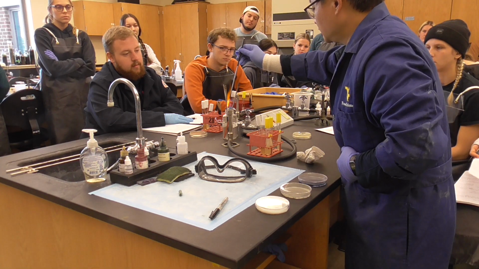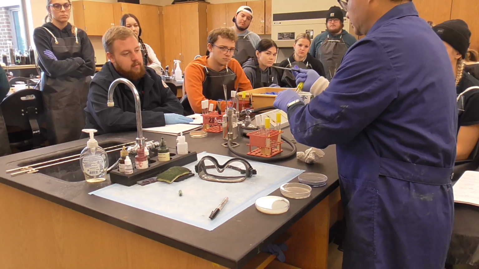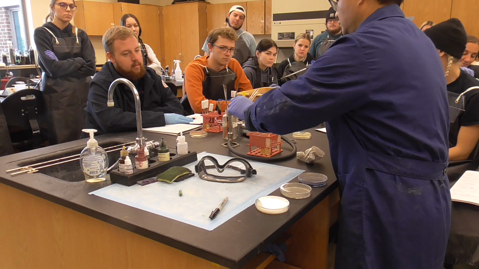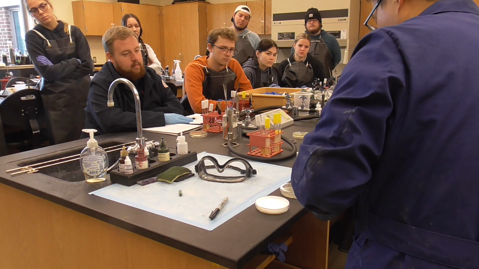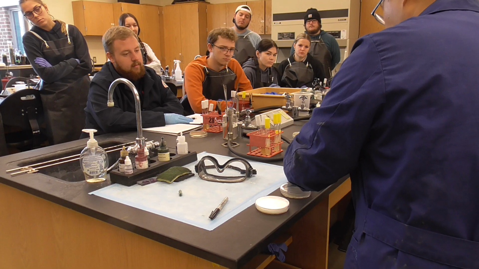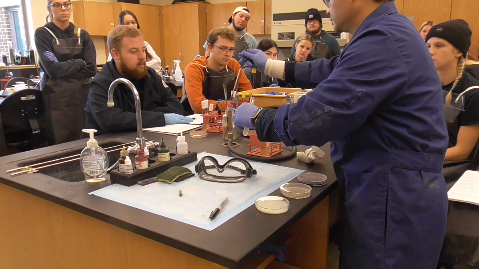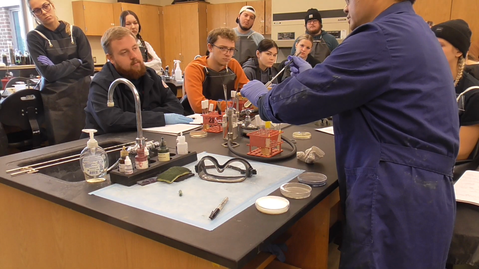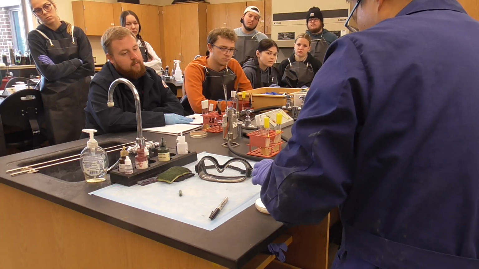Okay, now flame the loop again. We're going to do the Bacillus subtilis. So we have a Bacillus there. Touch the bacteria, and then go here, very gently. That's all. We want a certain amount, so we flame the loop between the agar plates. Then go here.